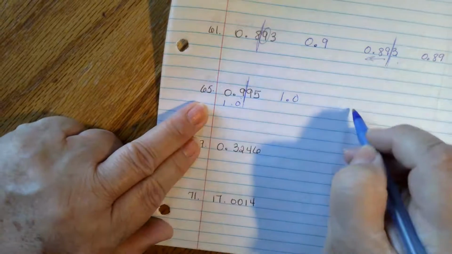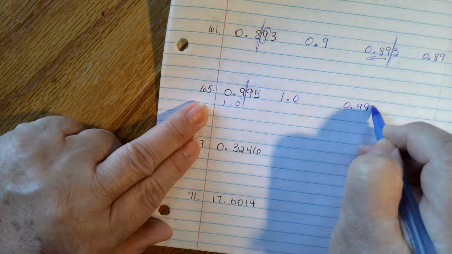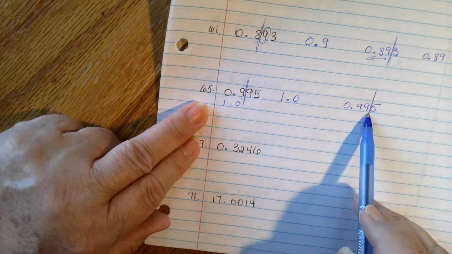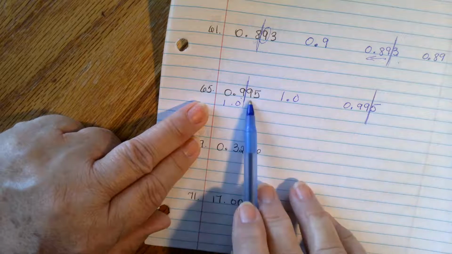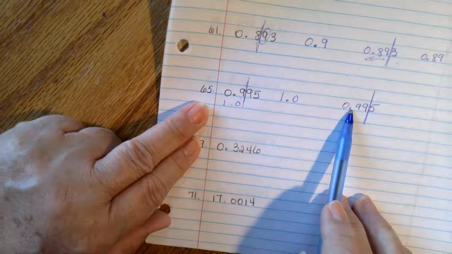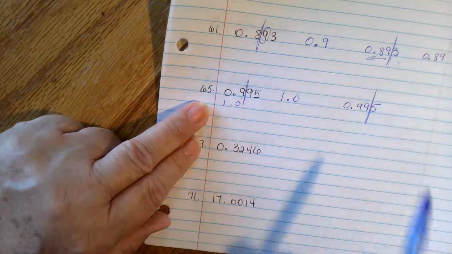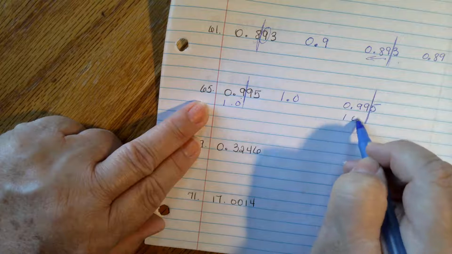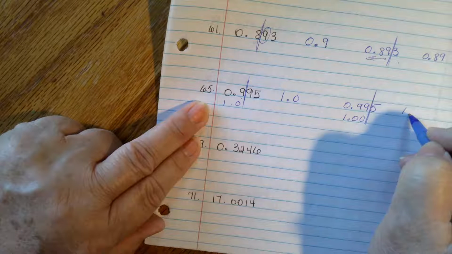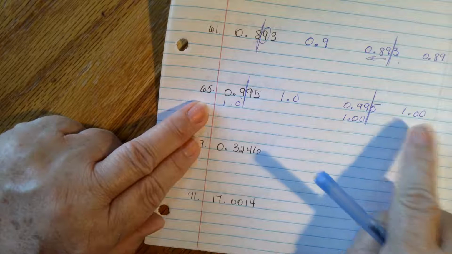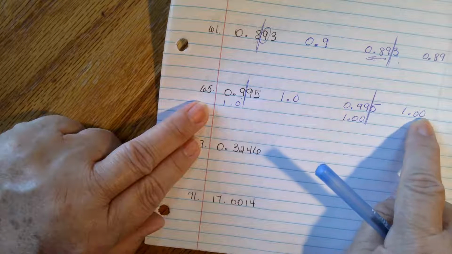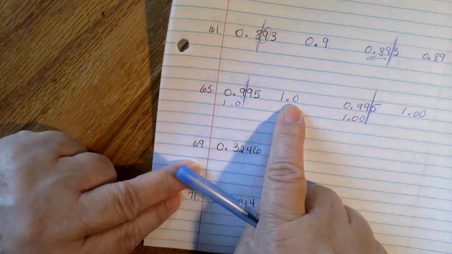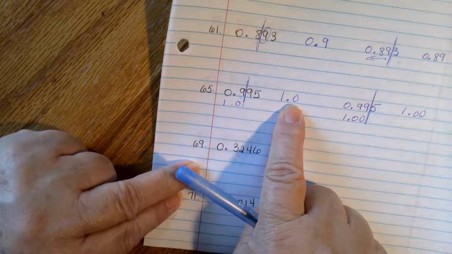All right, so now in number 65, the directions were also to round to the nearest hundredth. So I draw my line right after the hundredths. And again, like happened over here, this means it's got to go up 1. But the difference in the way you write it is that when this makes 99 go up 1, it becomes 100. So you write it with the 2 zeros. That indicates that you did round it to the nearest hundredth because it's got 2 numbers after the decimal. This indicates I rounded it to the nearest tenth because it's got only the 1 number after the decimal.